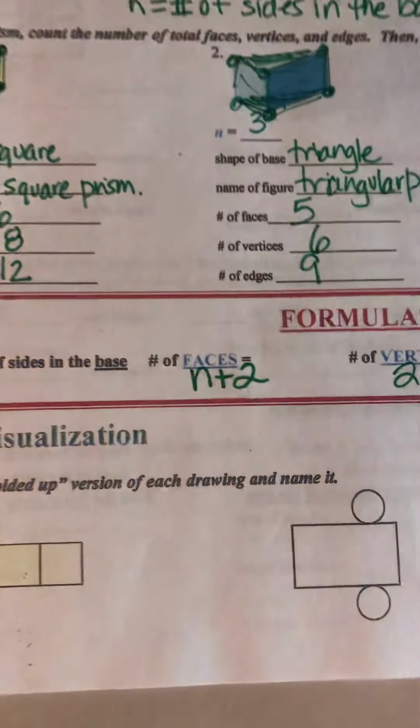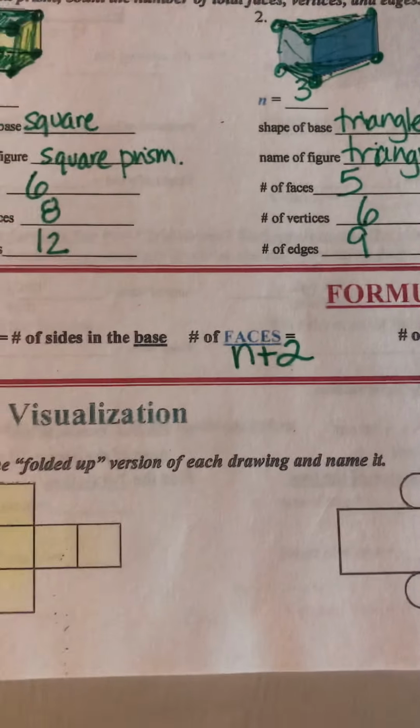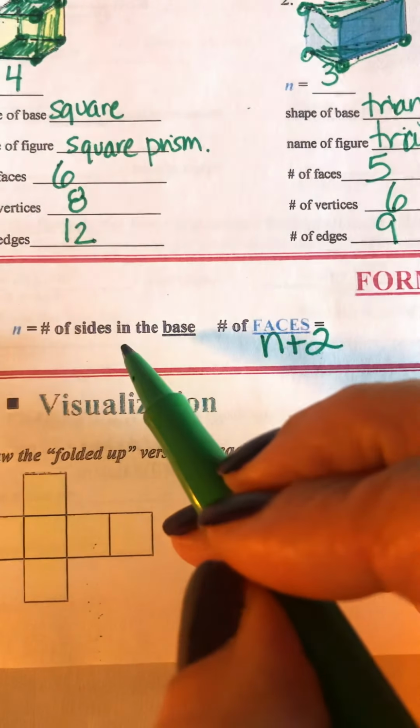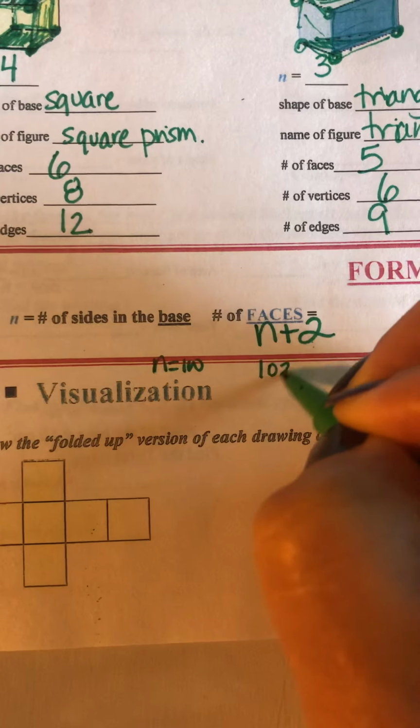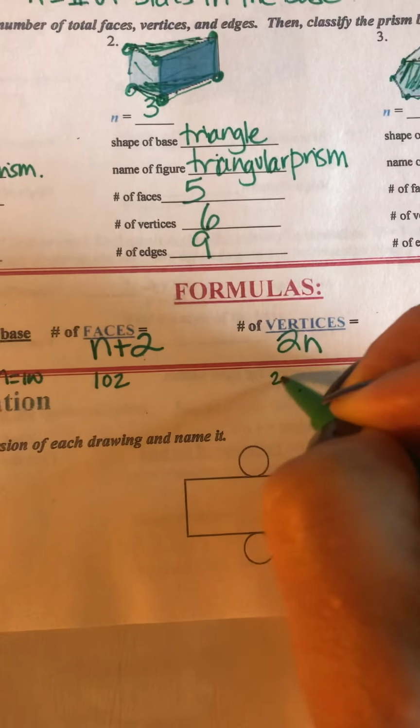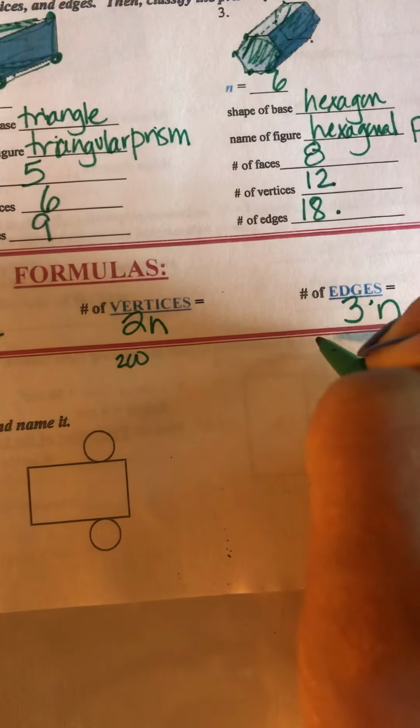So you might have a question in the homework like, what if it had 100 sides in the base? What if n was 100? I'm just going to squeeze that in. If n was 100, then the faces would be 102, and the vertices would be 200, and the edges would be 300. You would just plug those values in.